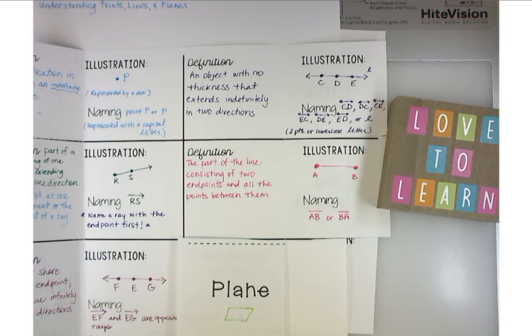If it's a line segment, it's part of the line that consists of two endpoints and all the points in between them. You may have heard this before, but there are how many points on a line? An infinite amount, right? So even though we can only see A and B, we know there's an infinite amount of points in between them. Between any two points is one line, and we'll talk about it.